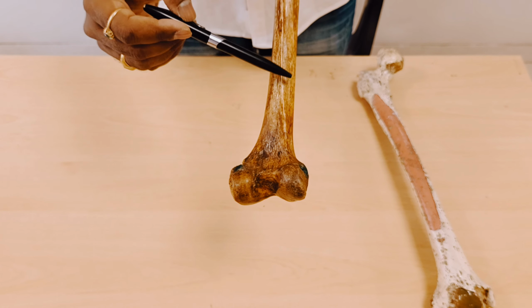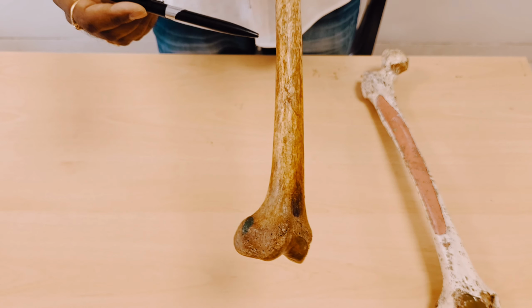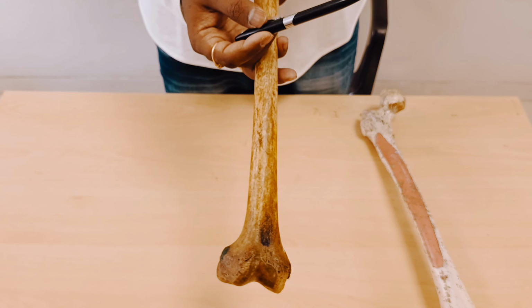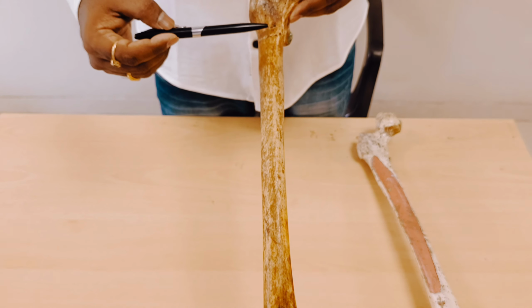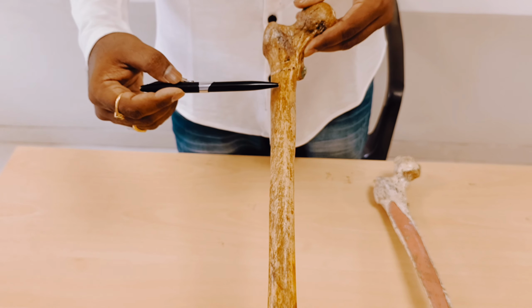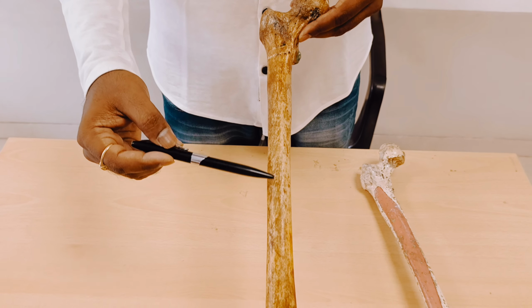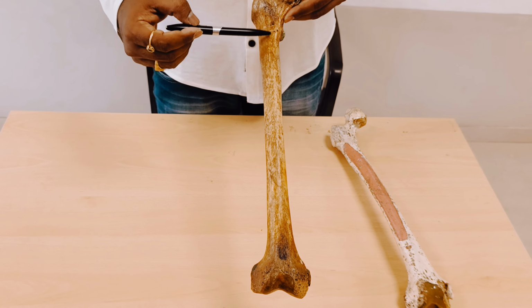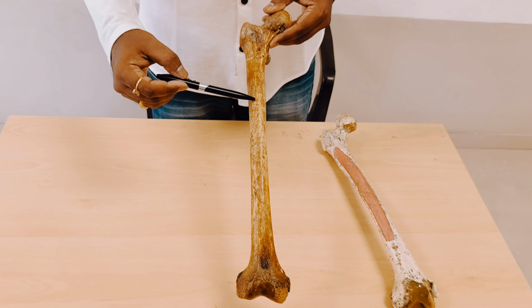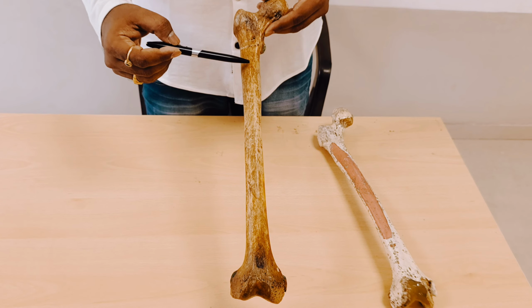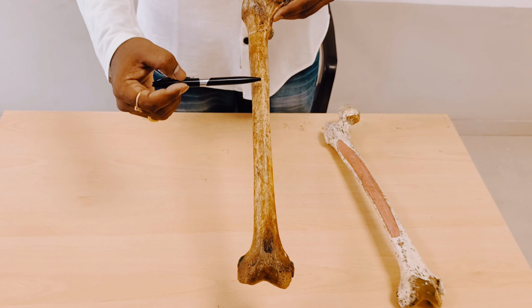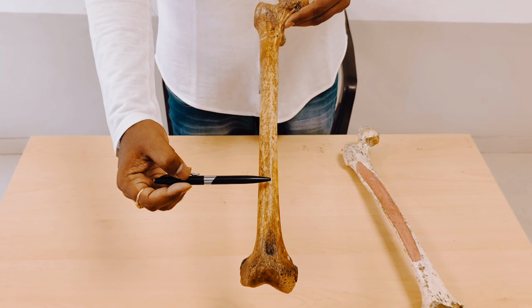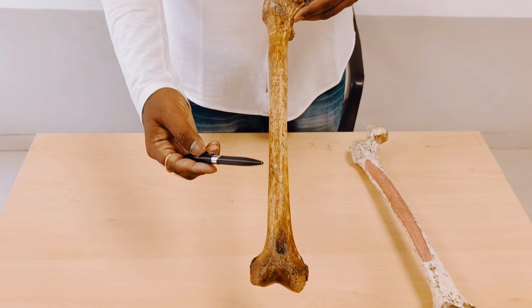So this is all about the study of the shaft of the femur. For study purposes, the shaft of the femur is generally divided into upper one-third, middle one-third, and lower one-third. The upper one-third of the shaft has four borders and four surfaces. The middle one-third has three borders and three surfaces. And the lower one-third has four borders and four surfaces.